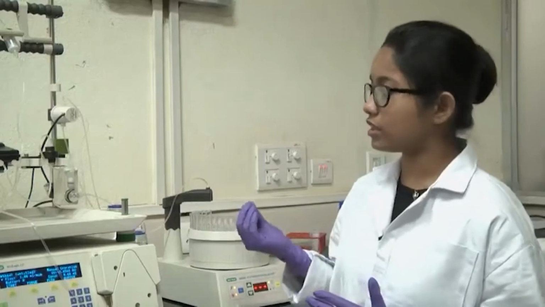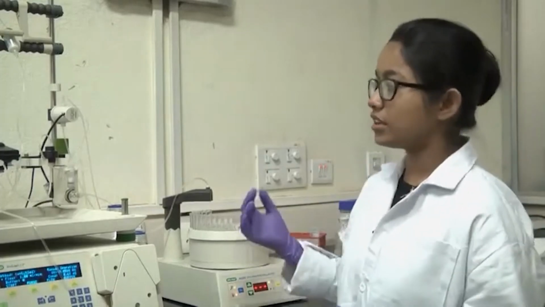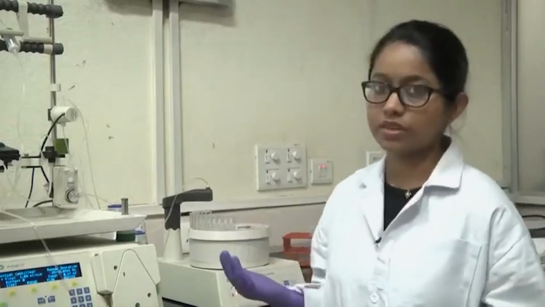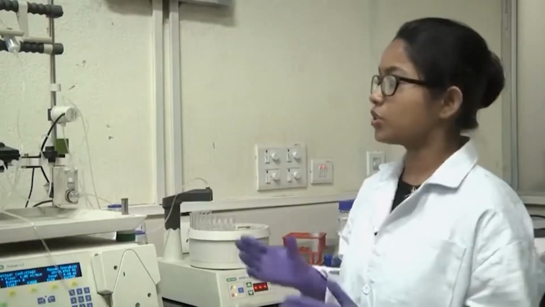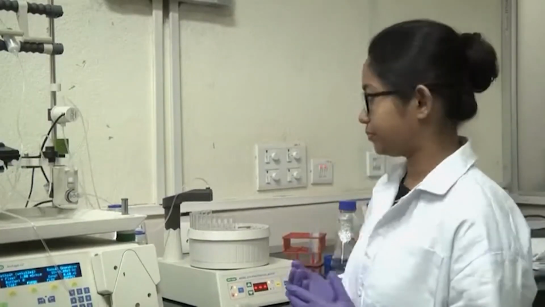So, the UV lamp is at 280 nanometer, and it will show the value. At 280 nanometer it will start recording the sample absorbance, because we are running proteins through this whole system, and the proteins have tryptophan and tyrosine, which absorb at 280 nanometer. So, you can monitor how much protein you have in your solution, or after you start elution, where your protein of interest is coming out.